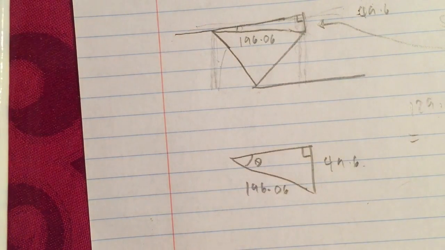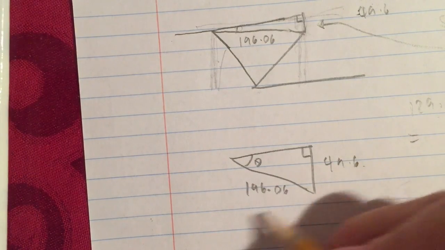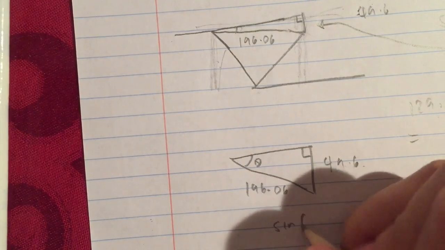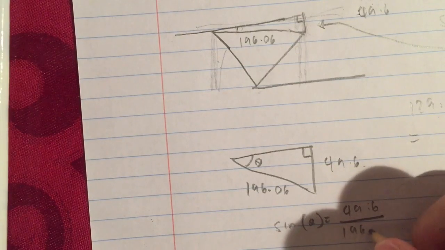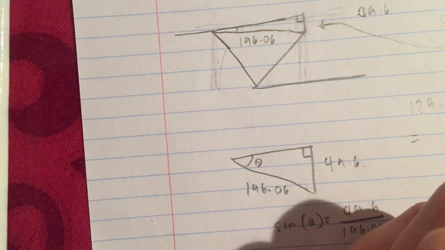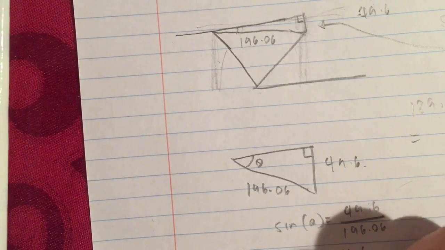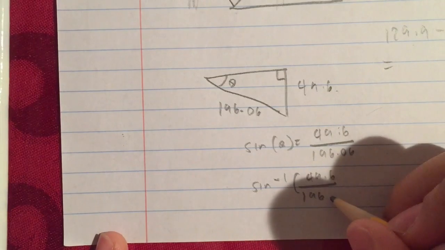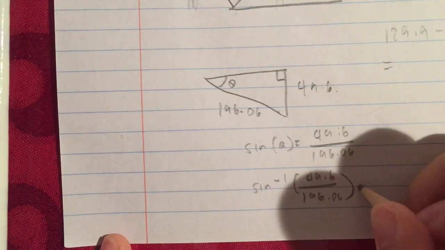So this side would be the opposite of theta, and this side would be the hypotenuse. So sine of theta equals 49.6 over 196.06. So the inverse sine of 49.6 over 196.06 would equal theta.